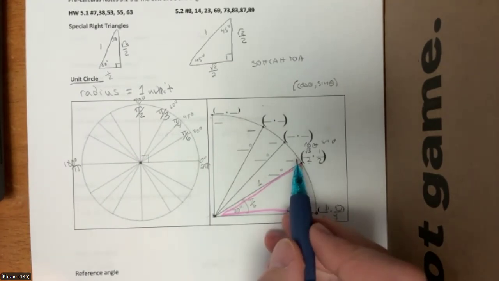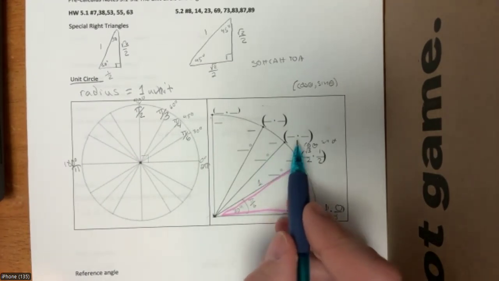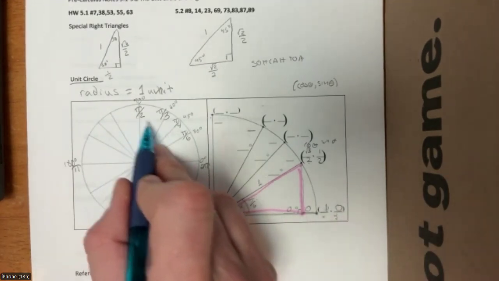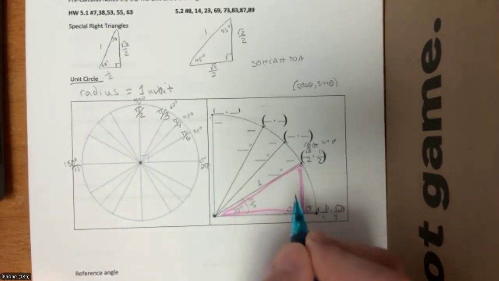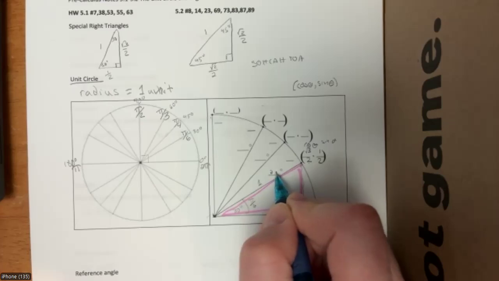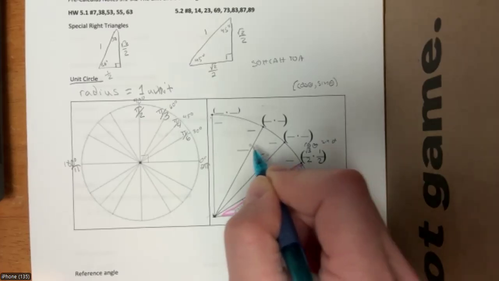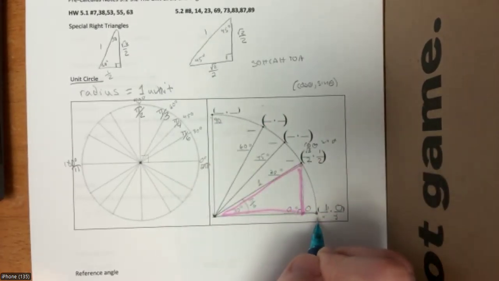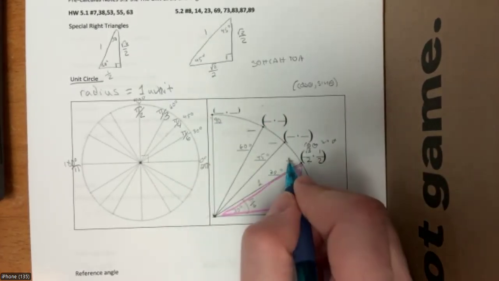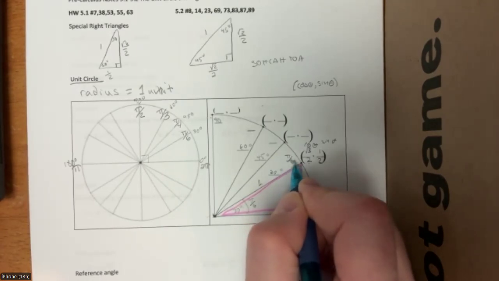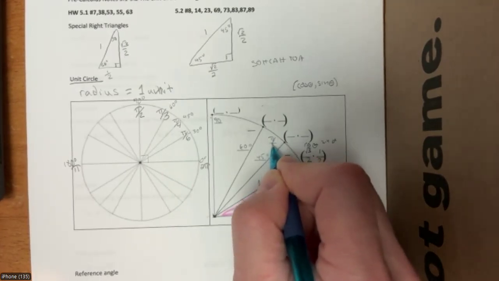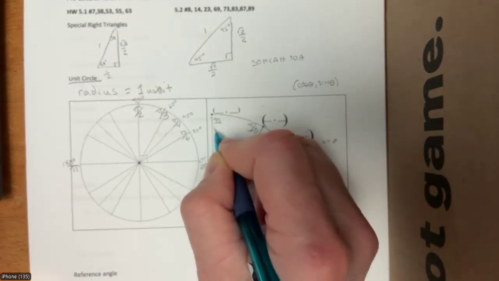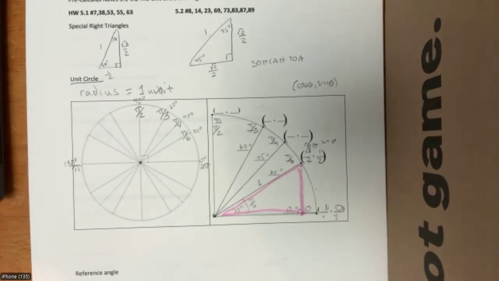So now let's quickly fill in the rest of the values over here. I'm going to just quickly copy these. So in degrees, this is the 30-degree, 45, 60, 90. And in radians, we have 0 radians, pi over 6 radians, pi over 4 radians, and pi over 3 radians, and then this is pi over 2 radians.